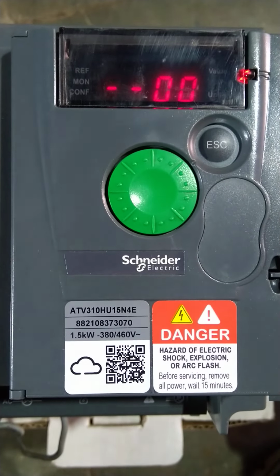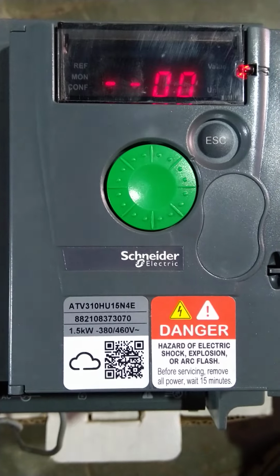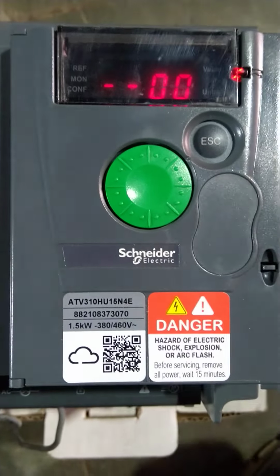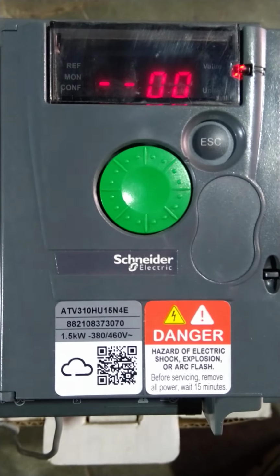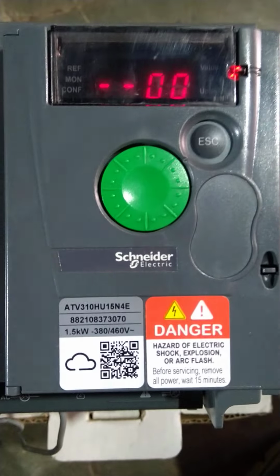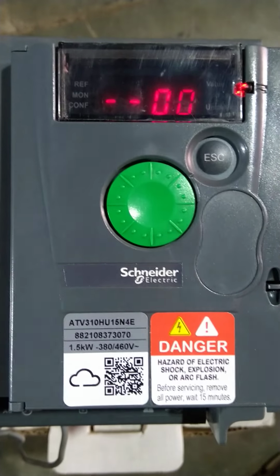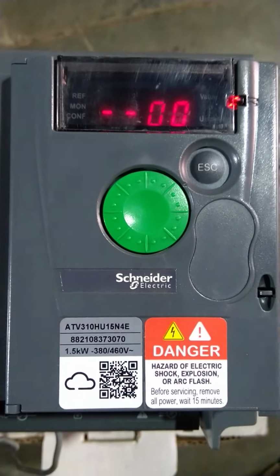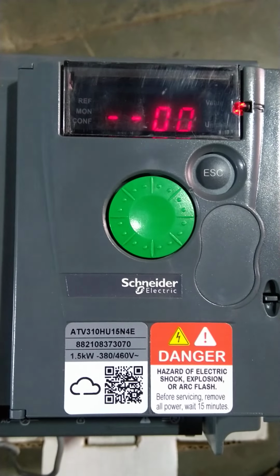Today we will cover the basic parameters of the Schneider VFD Atv310. We are going to study 4 basic and important parameters which are required to run this VFD. The first is R1 assignment, that is relay assignment. The second is reverse direction assignment.